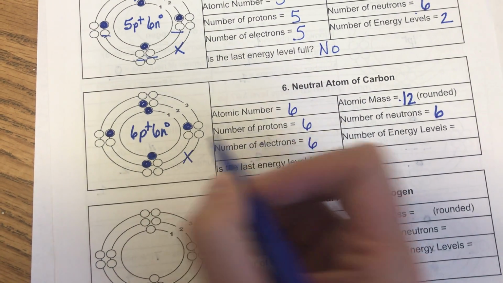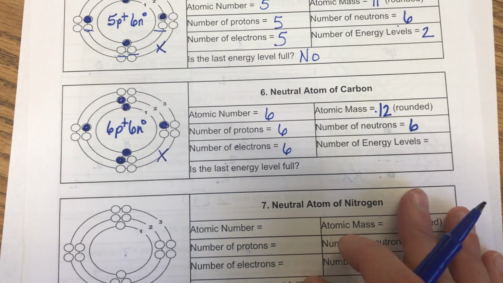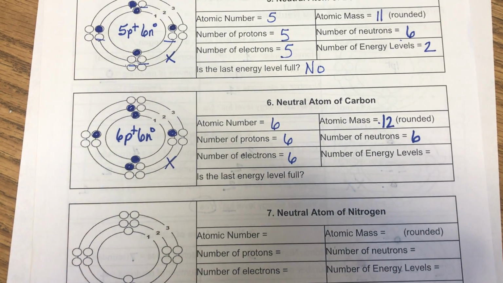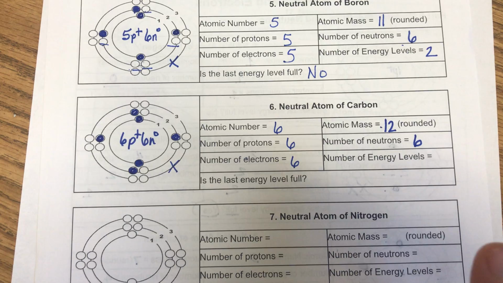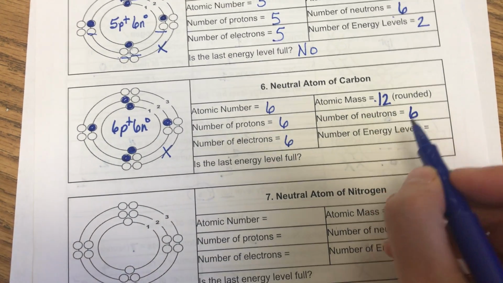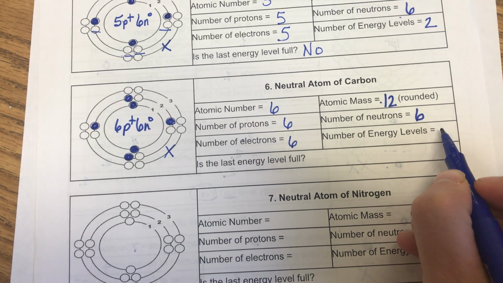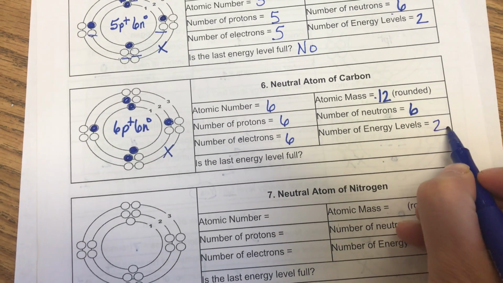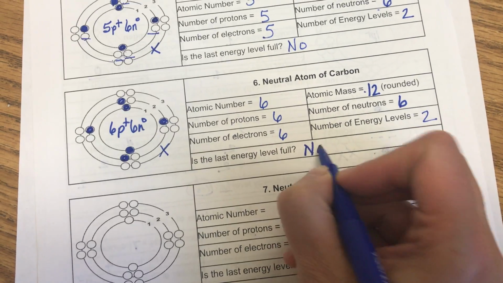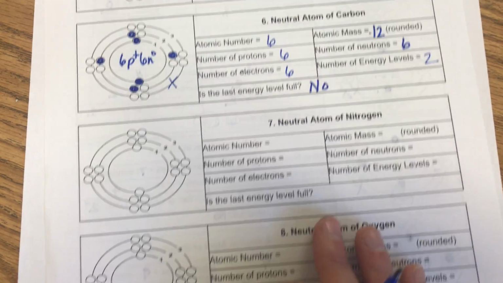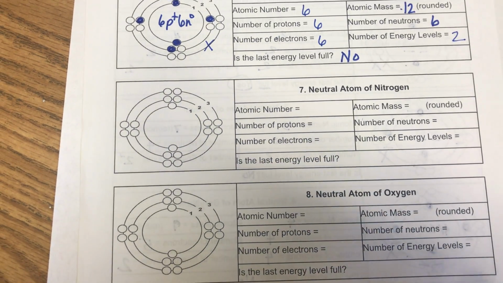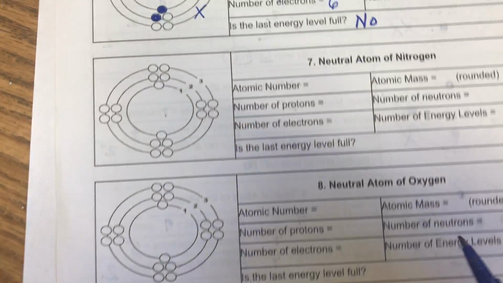I do not need the third energy level. So if you were to actually draw this atom, you would only draw it with 2 energy levels, 2 orbitals. That's it. Okay? The number of energy levels is 2. And is the last energy level that I used full yet? No. You can see, though, we're increasing the electron number each time.